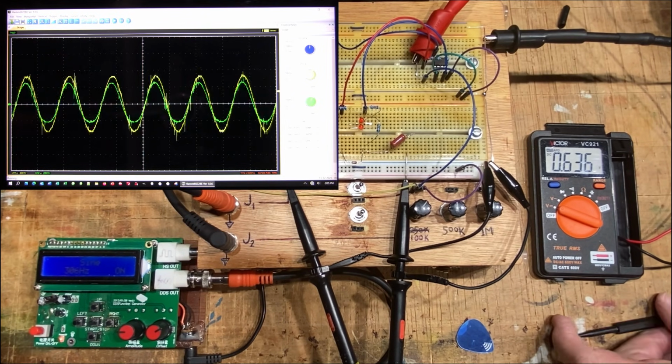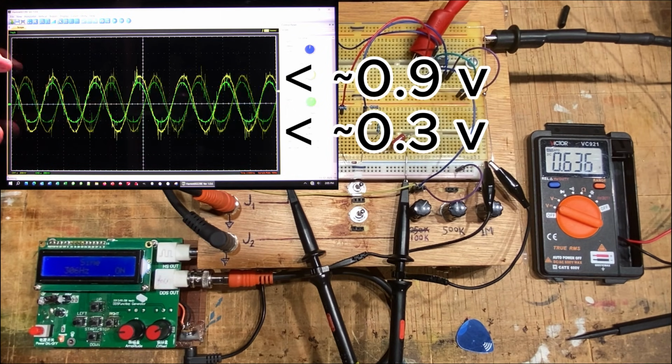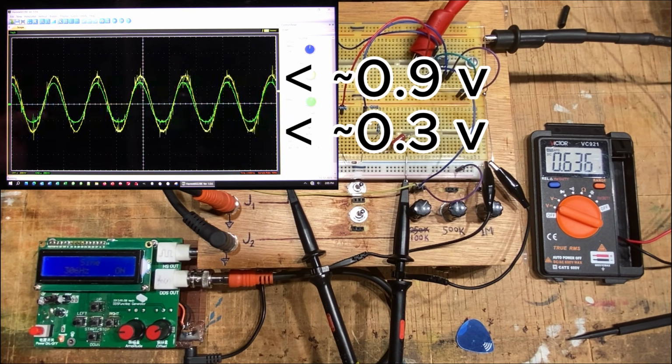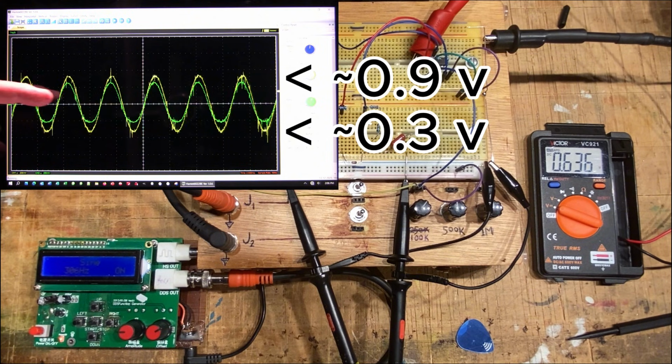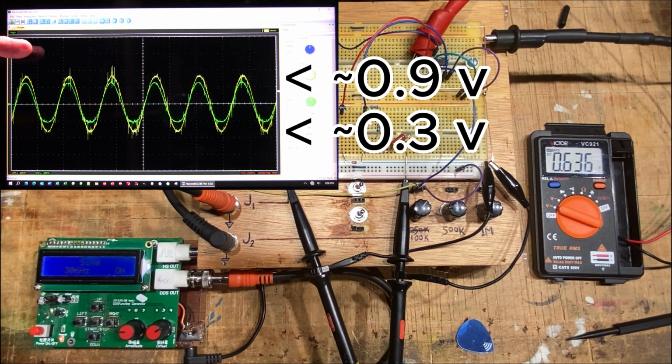What you're actually witnessing here is, since my input is right around 600 millivolts, and the forward voltage of the diode is also around 600 millivolts, for the upper half of the input, the voltage across the diode switch is a little bit more positive. So the resistance of the diode is less.